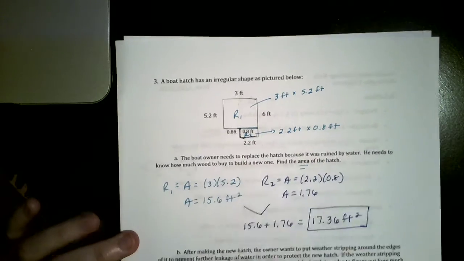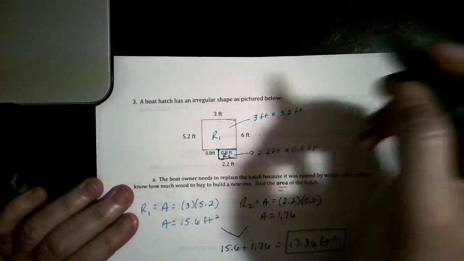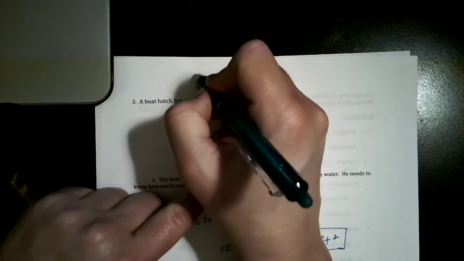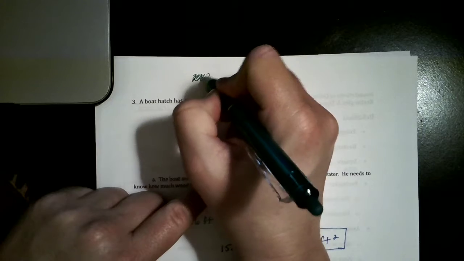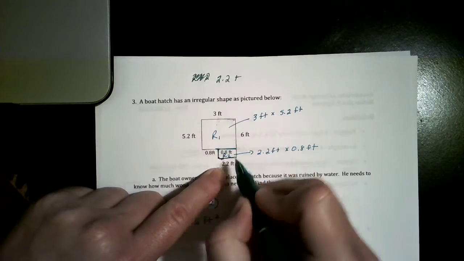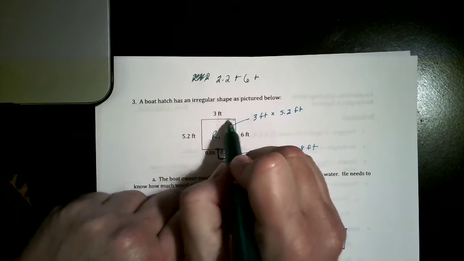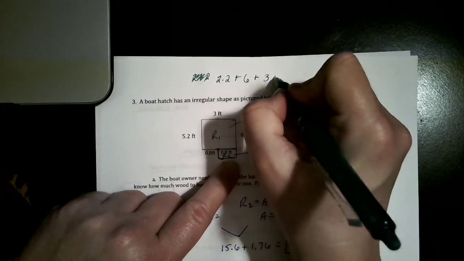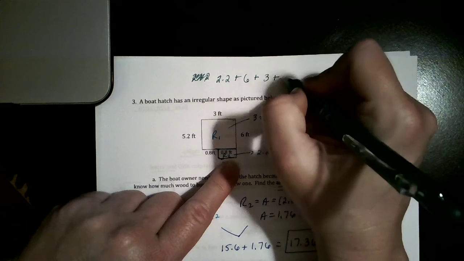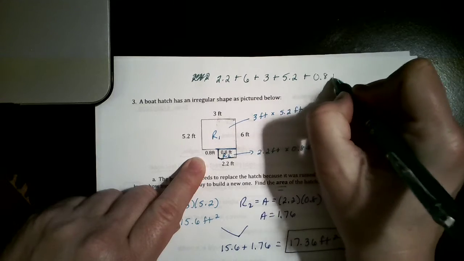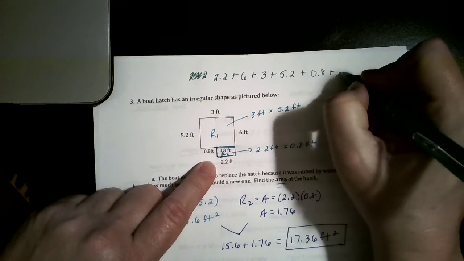So I'm going to start down here. Actually I'm going to do it up here so I don't have to keep sliding the paper up and down, but know that this goes with the example at the bottom. So I have 2.2 plus this side, which is 6, plus this side, which is 3, plus this side, which is 5.2, plus this little side, which is 0.8, plus this little side, which is also 0.8.